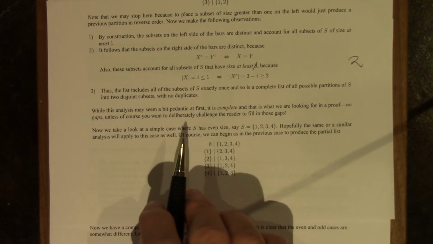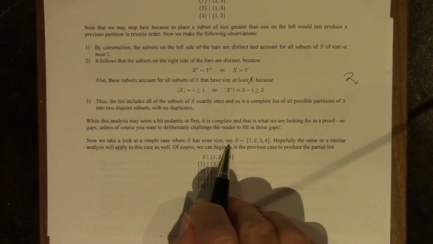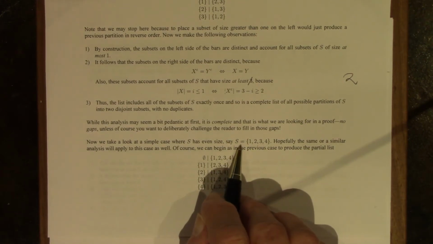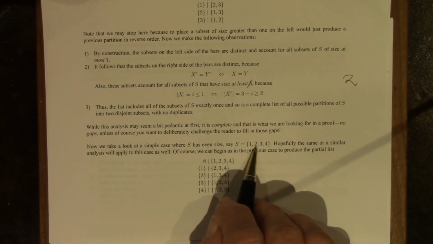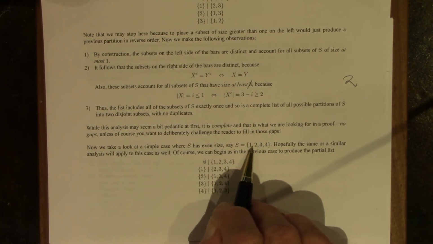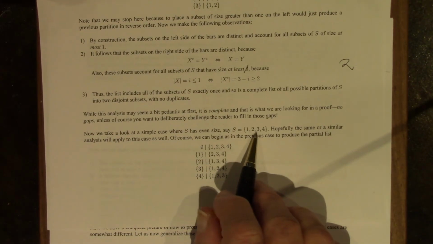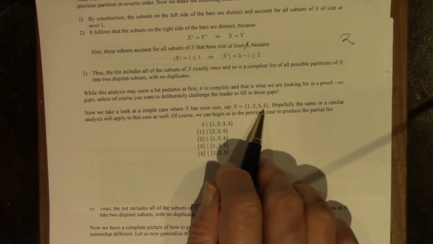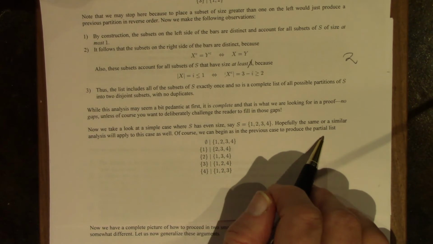Now, we need to look at one more case, and that's because we want to see what happens if the set S has even size. So we'll go with the set 1, 2, 3, 4. It might work with the set 1, 2, but that's a little small, and I'm afraid that we might lose some of the ideas we need if we look at too small a case. So hopefully this analysis will go in a manner quite similar to the one we just did.